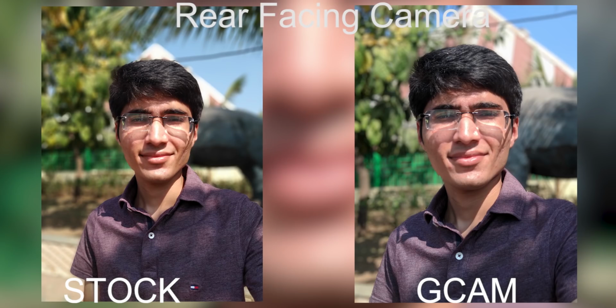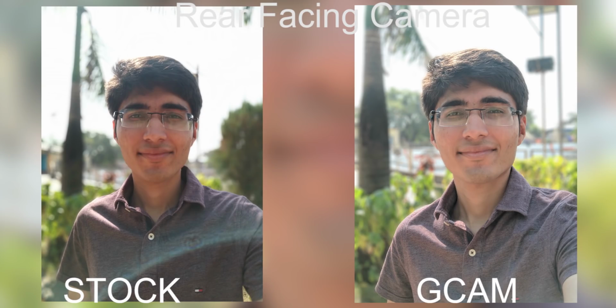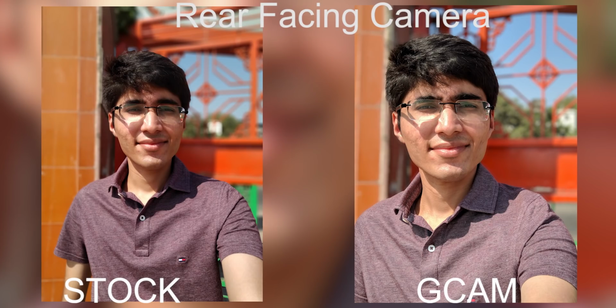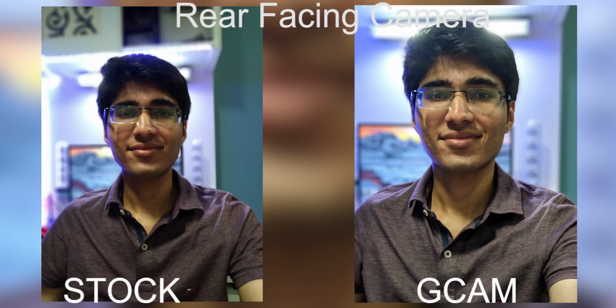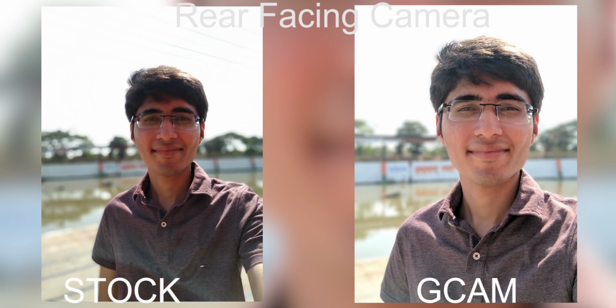The rear camera portrait mode is actually good on the stock app. It's a lot better than what we saw on the Zenfone Max Pro M1. But here once again I feel Google Camera gets out in the lead. It exposes the face a lot better and that's where it wins.